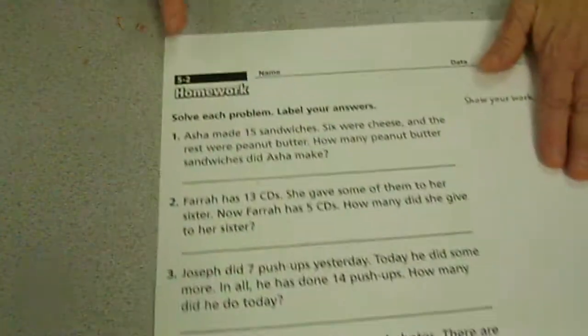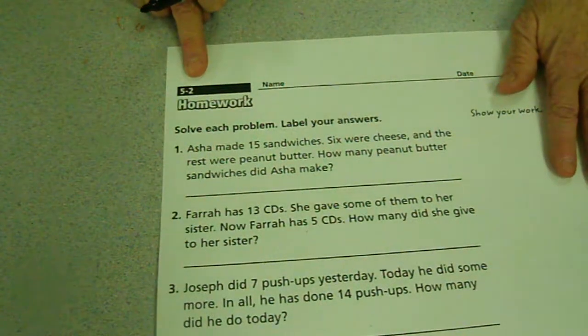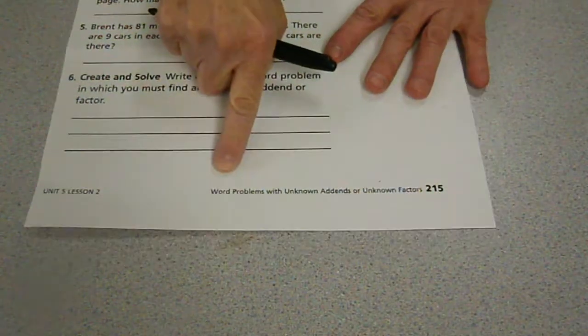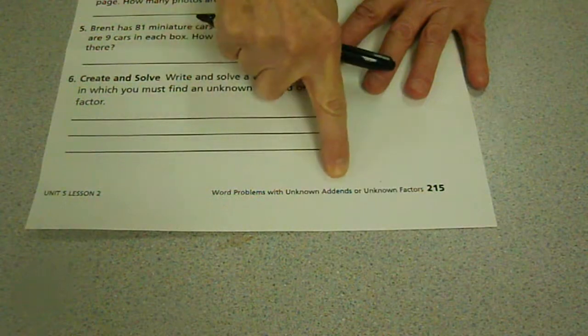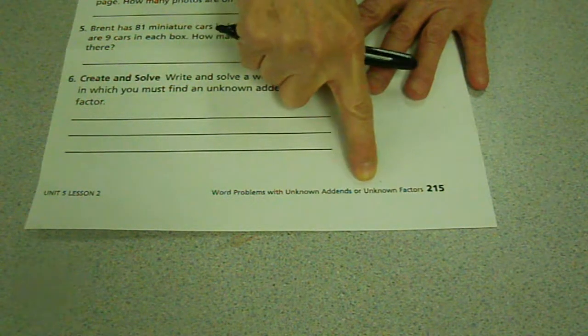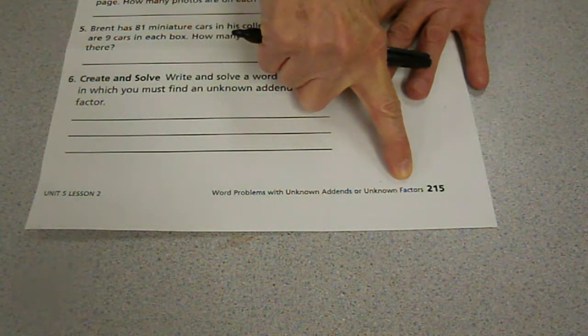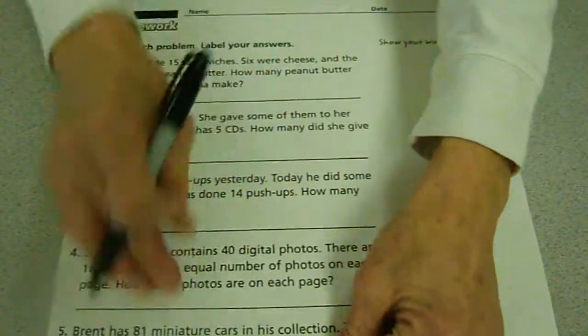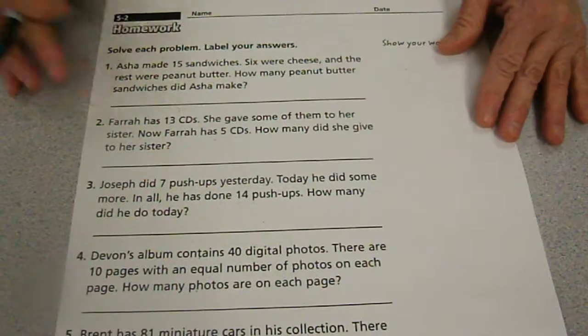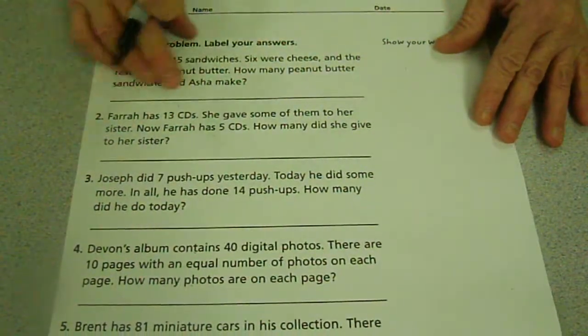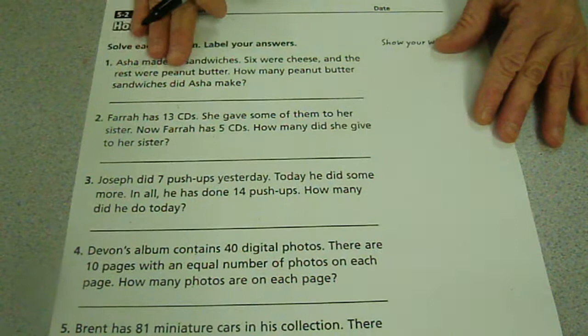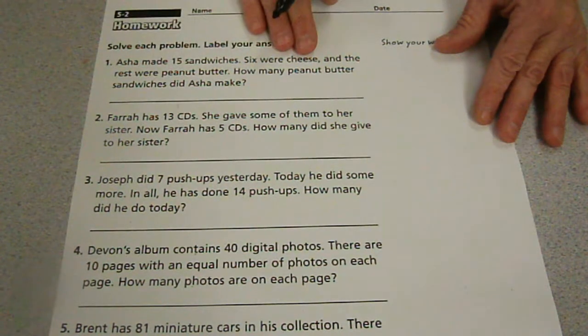Tonight's homework lesson is Unit 5, Lesson 2. We're going to be working with word problems with unknown addends, that means when we add, or unknown factors, which means we multiply. So let's look at the first one. I need a situation equation, and I write the equation just as the word problem lays it out for me.